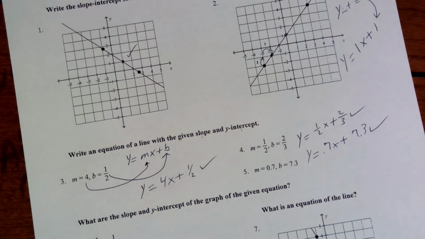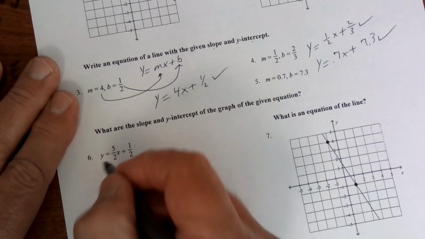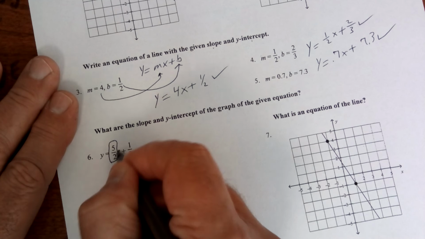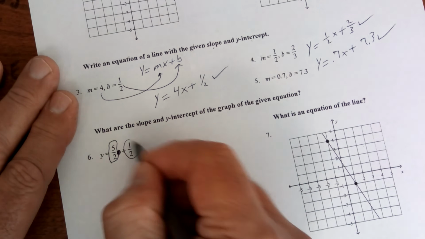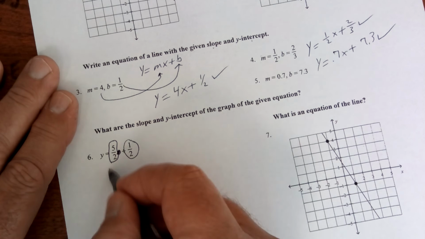The next one, it says, what are the slope and the y-intercept? So on number 6, here's your slope. Scratch the x out. That's not your slope, okay? And then the y-intercept is 1/2. Slope and y-intercept.